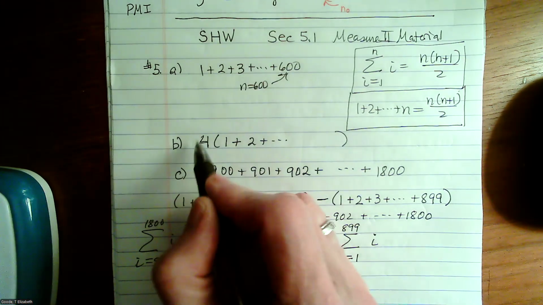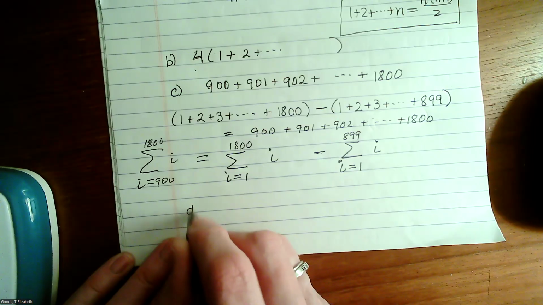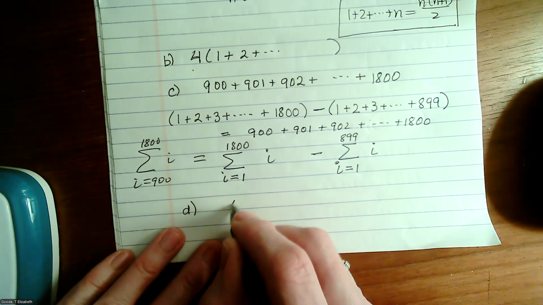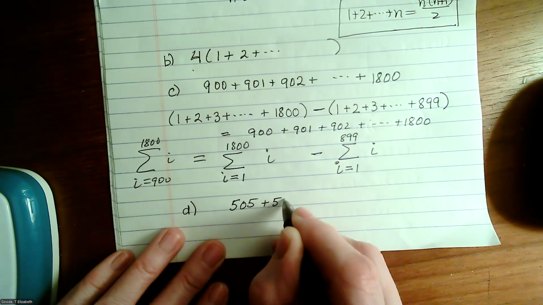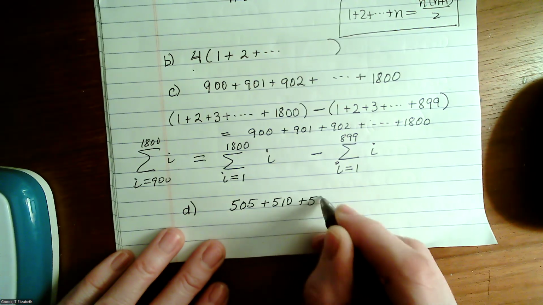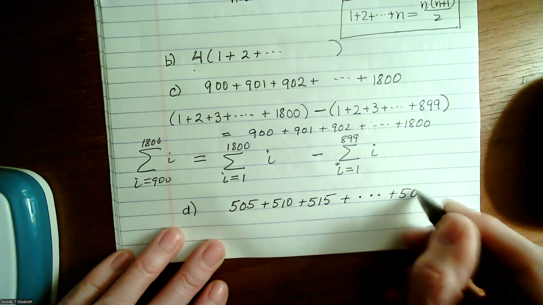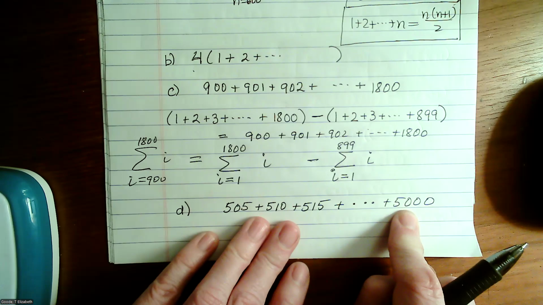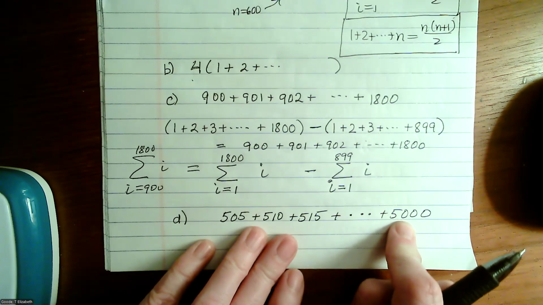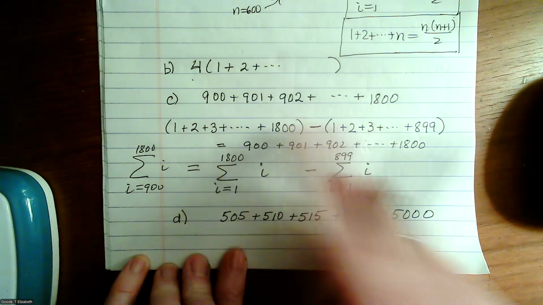Those are our 2 tricks. One trick is to factor out a common factor. The other trick is to use subtraction. So if I gave you another one that started at 505 plus 510 plus 515 and keep on going up to say 5,000, this problem combines both tricks, where you factor out something and then use a difference.